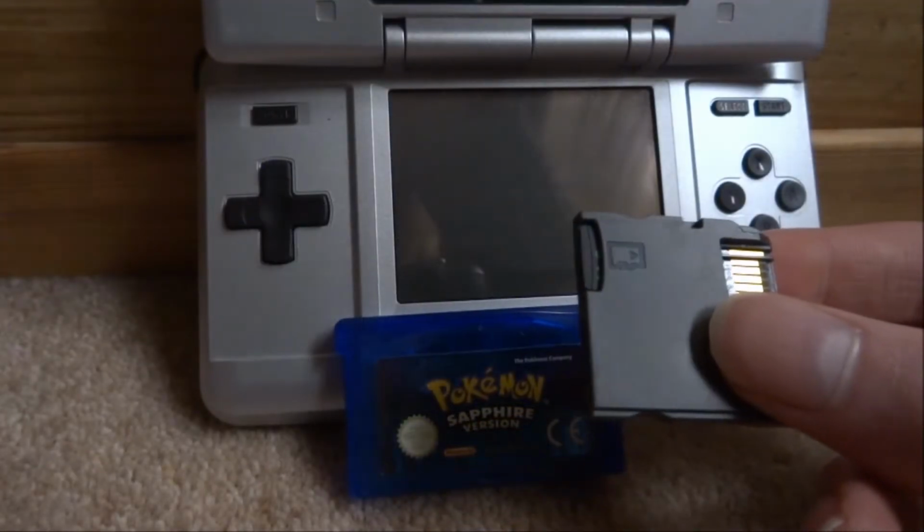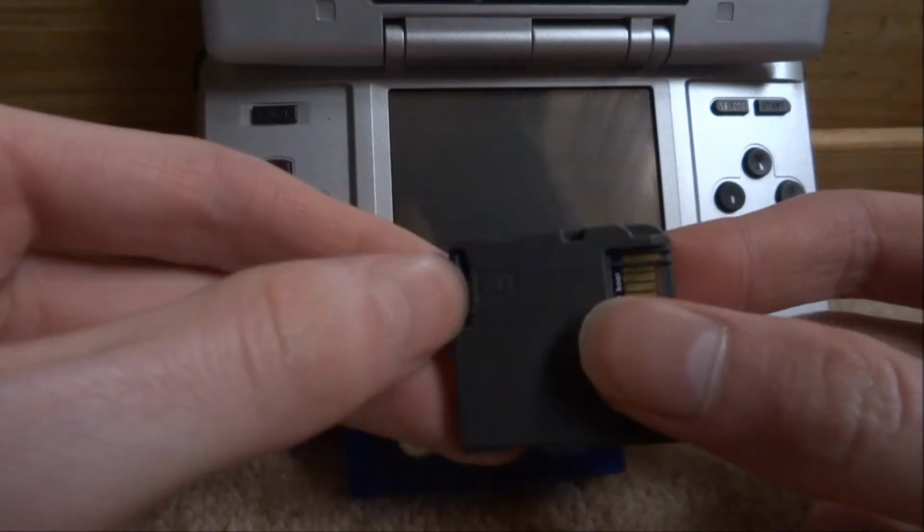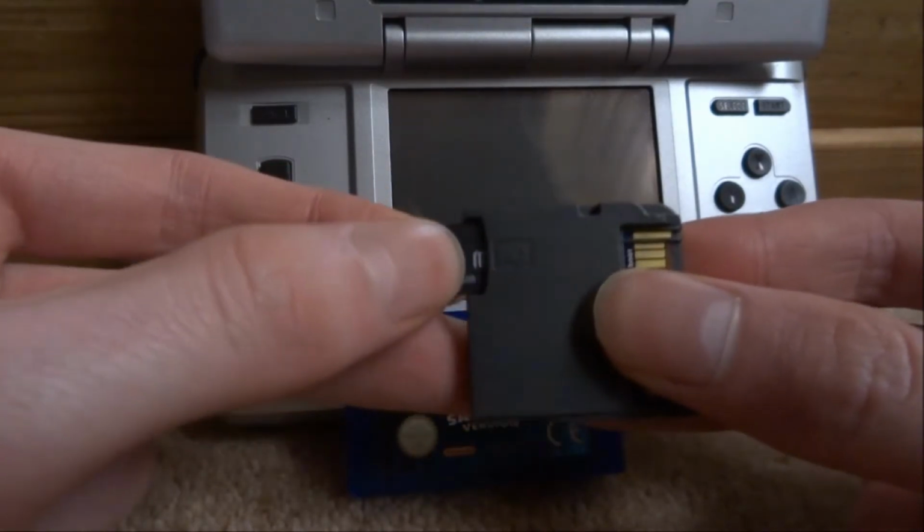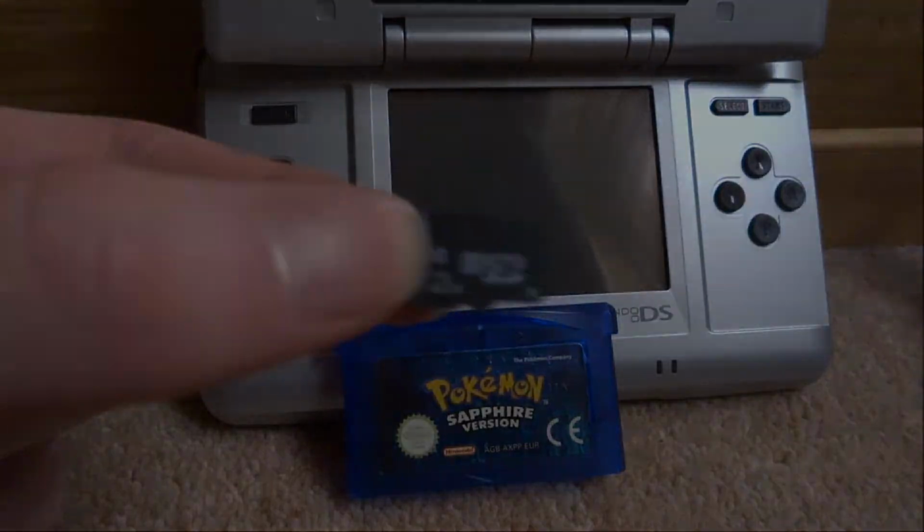So what you need to do first guys is just copy your R4's SD card onto your PC, and then I'll show you guys what files to put on it.